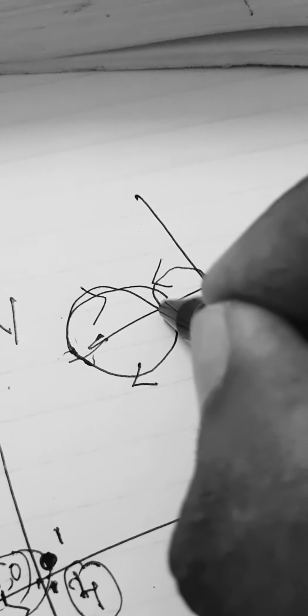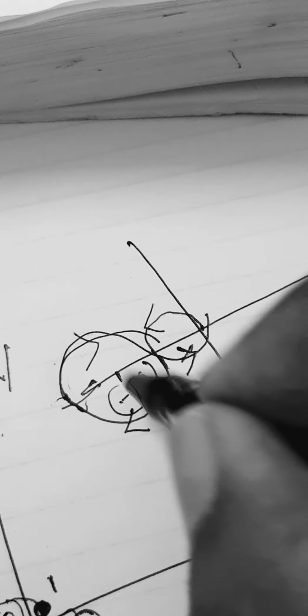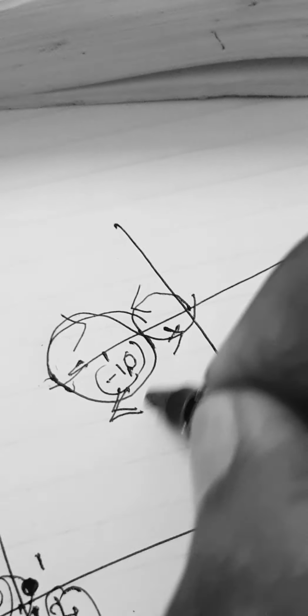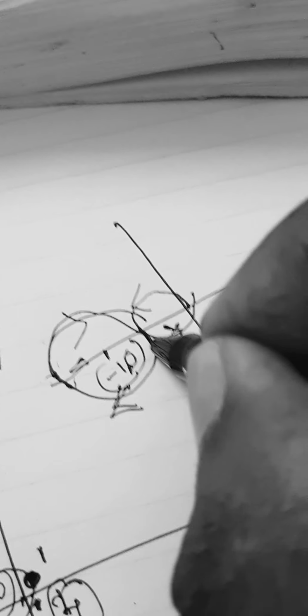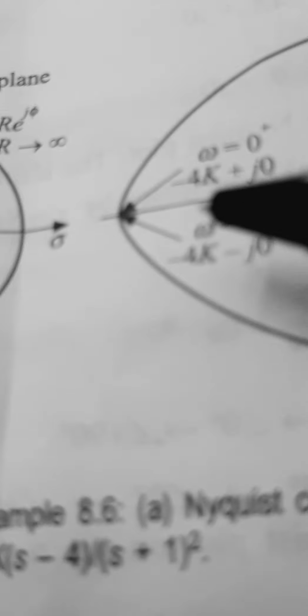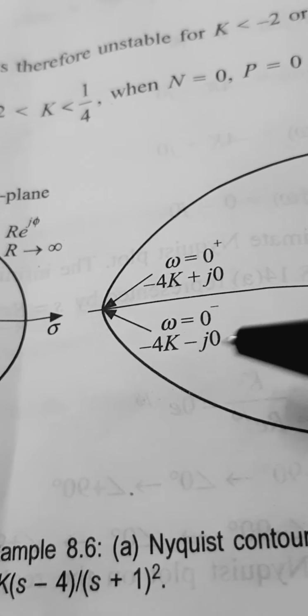So here, if it is the -1, 0 point, then you can see that for the -1, 0 point, there is a clockwise rotation. That means k by 2 is, this is k by 2. K by 2 is less than -1. K by 2 is less than -1. That is one term. And when you are observing here it is minus 4k plus j0, and here minus 4k minus j0.